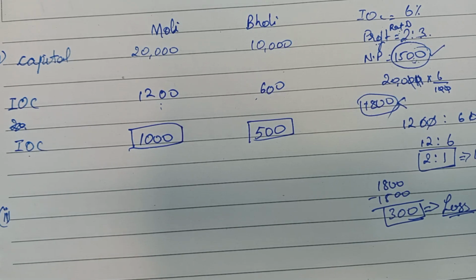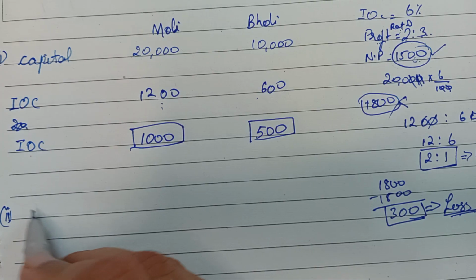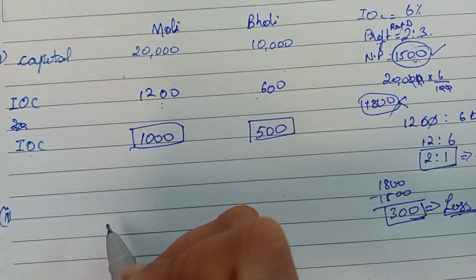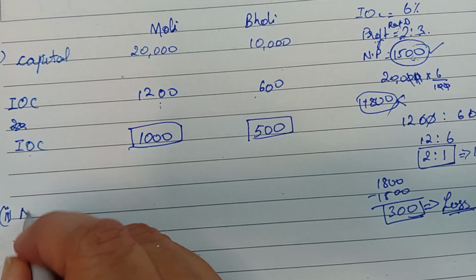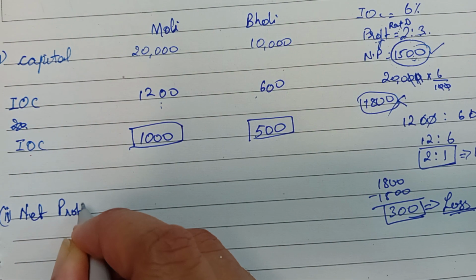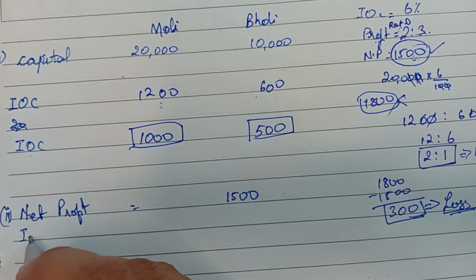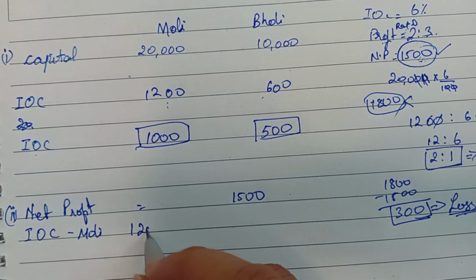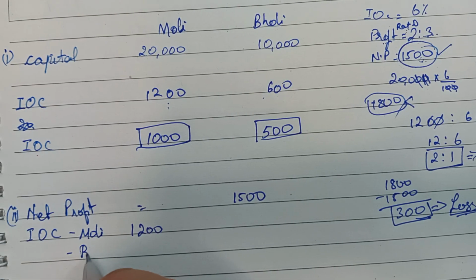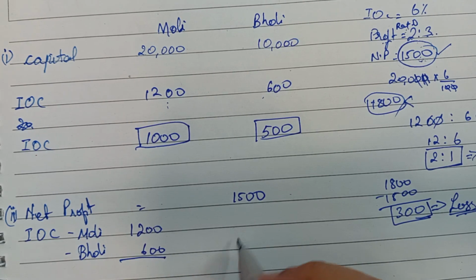Now let's prepare it. There's no account to be prepared for it. For our understanding, we can prepare it in an account form, but we'll do it in the plain sentence form itself. Net profit is 1,500. Interest on capital for Moli is 1,200, and for Bholi is 600. So our total interest on capital is 1,800.